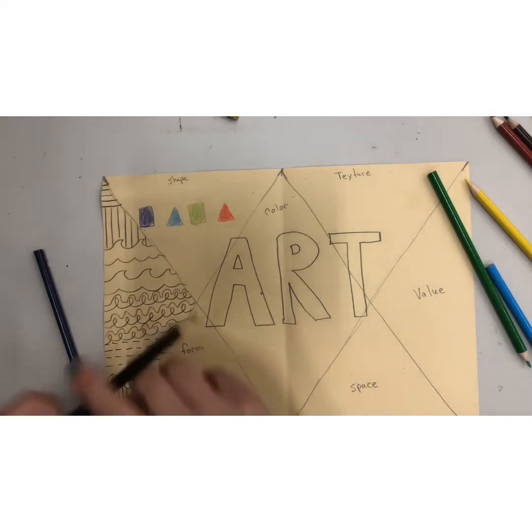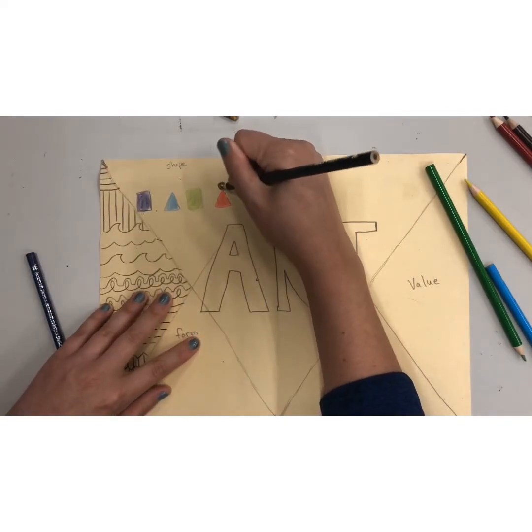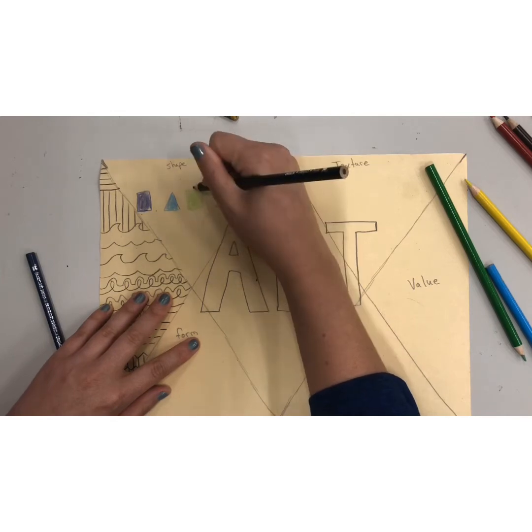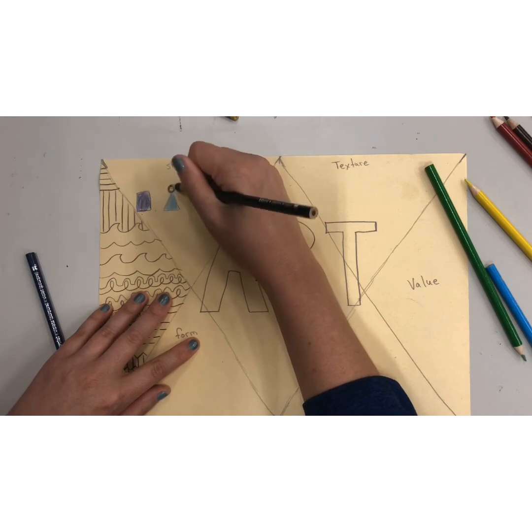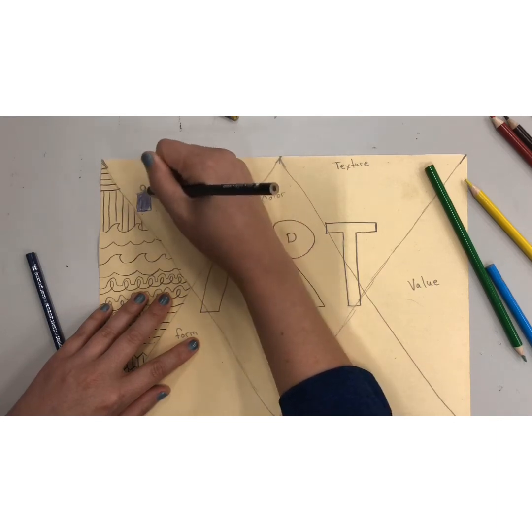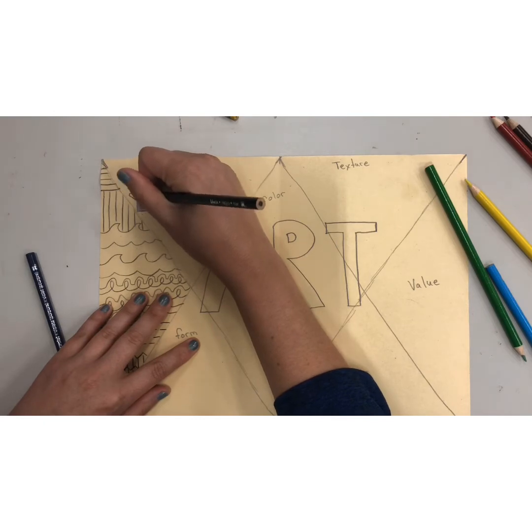From here, we can simply add little circles to the tops of these shapes to add people. So it's like little friends hanging out. And then we can just draw really skinny rectangles for their arms and legs.